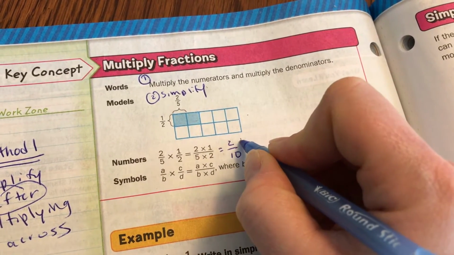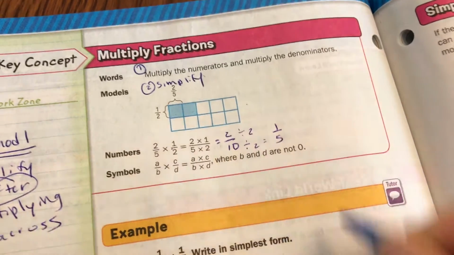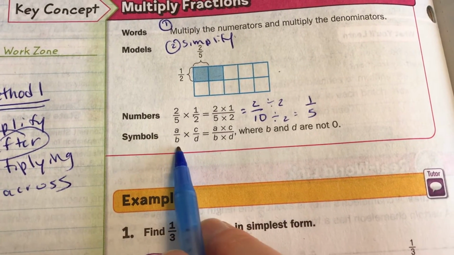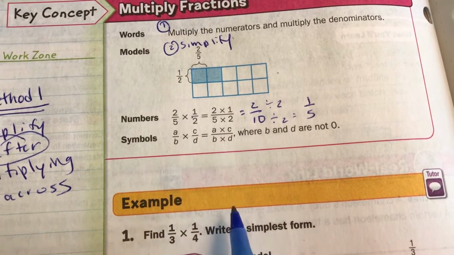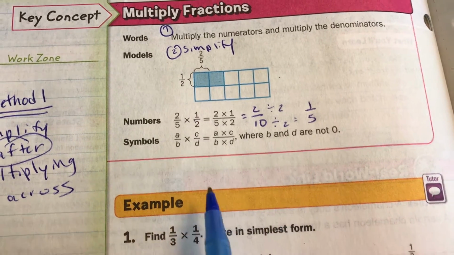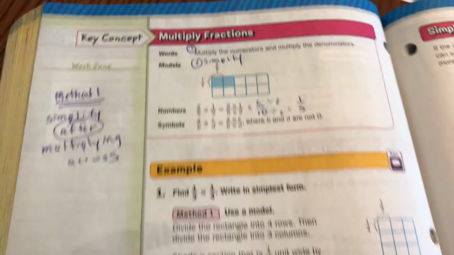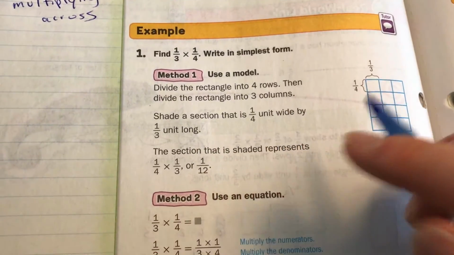And then you simplify to get 1/5. So using A, B, C, and D symbols, A/B times C/D is A times C over B times D. And B and D cannot be 0 because these are fractions. So let's try this method. It's going to have us use the model first.